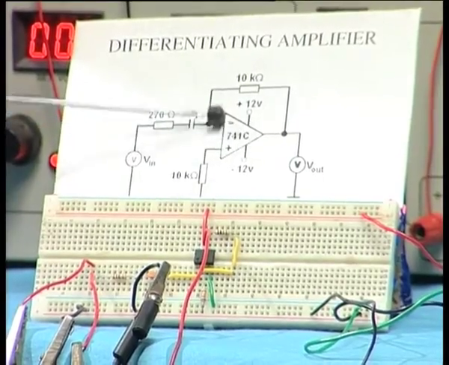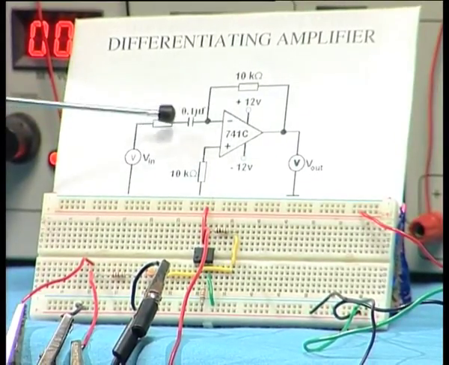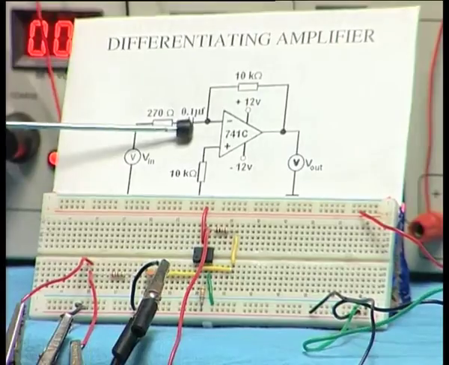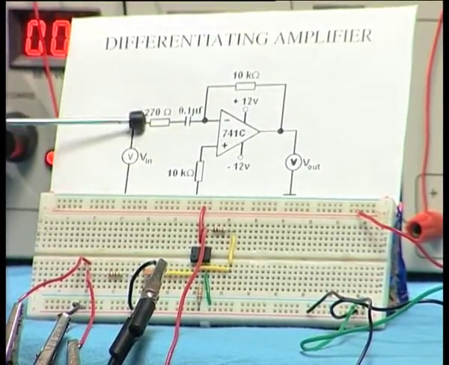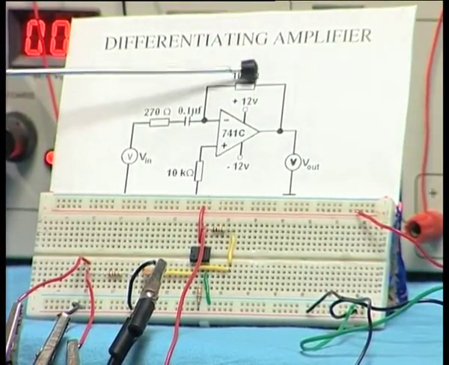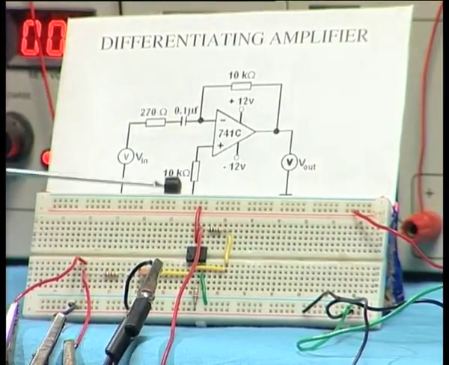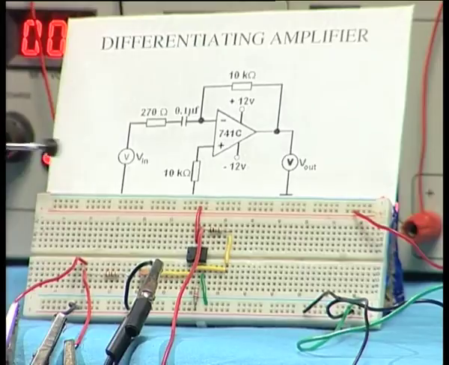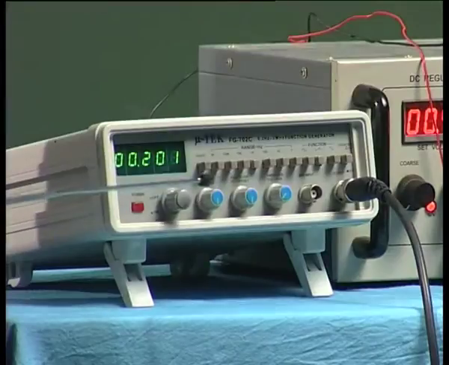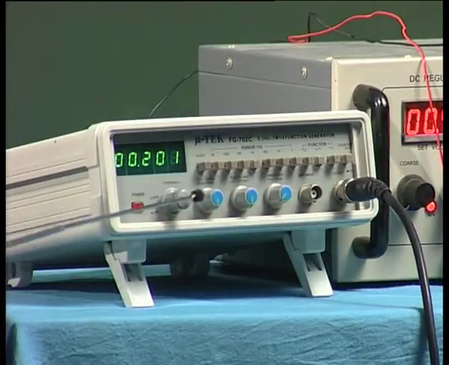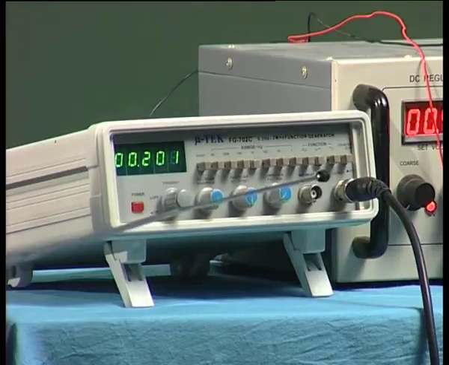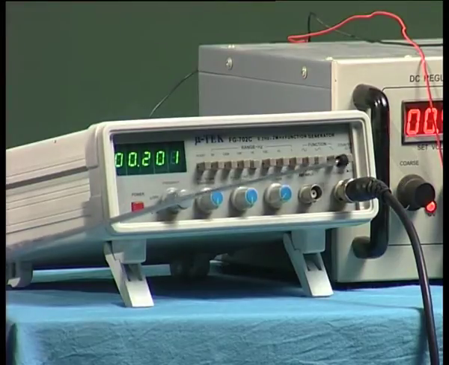You have the 741 here, the 0.1 microfarad capacitor and 270 ohms, the 10k in the feedback, and another 10k at the non-inverting input connected to ground. The input is obtained from this function generator, which can be varied in frequency. You have sine, square, triangular waves, etc.